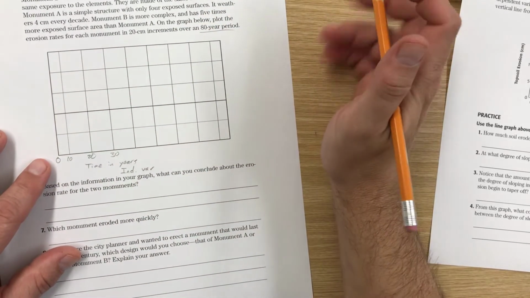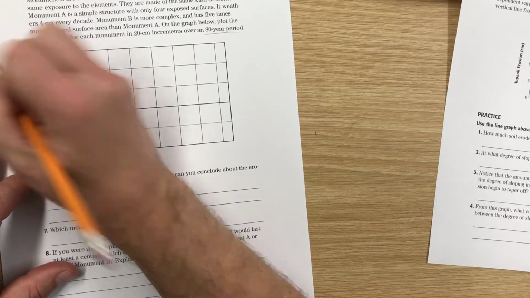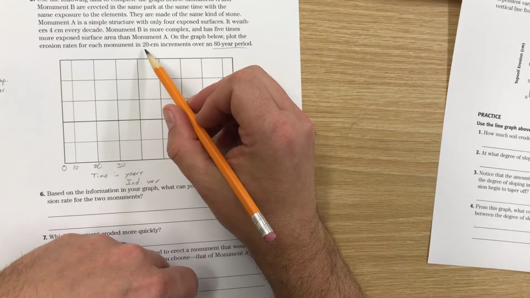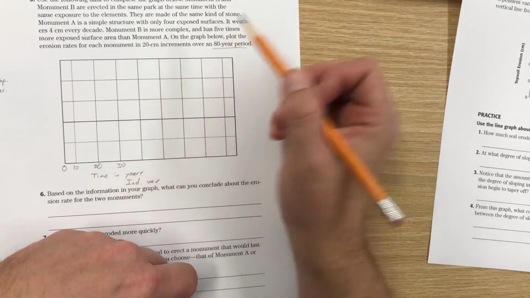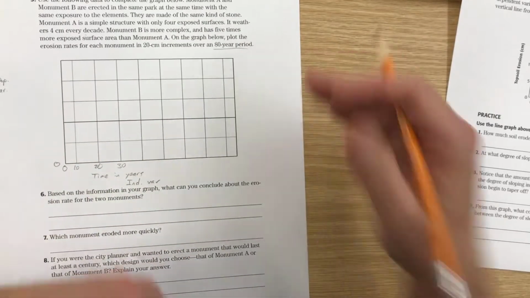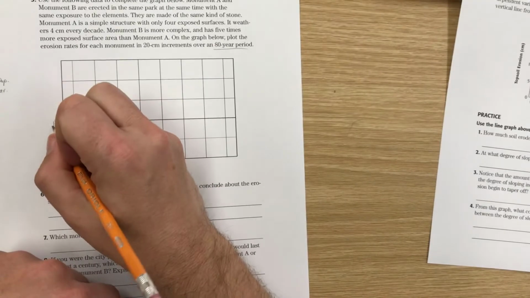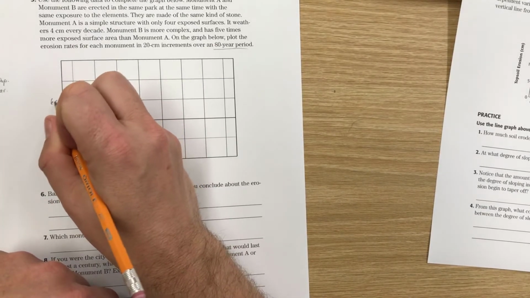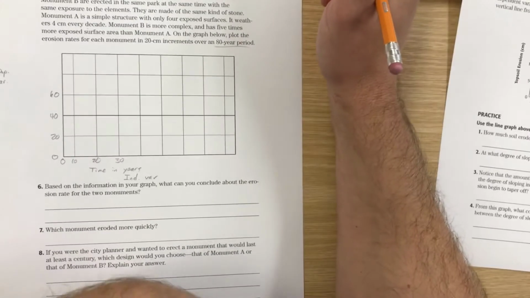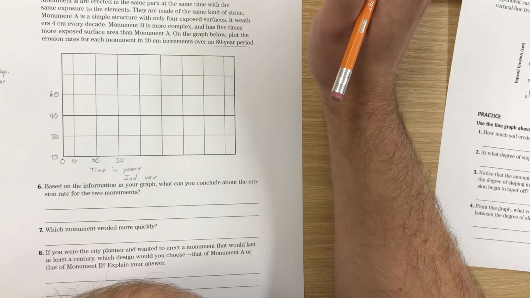On the y-axis, that's my dependent variable. That's where my data is. And the data that I'm going to collect is actually the amount of erosion. And it says 20 centimeter increments. So we'll start with 0 at the bottom, and every line will be 20 centimeters. So we go 20, 40, 60, and you just keep going on up. Now you have to start graphing, and you're going to have 2 lines. So we have to identify each line too. That's going to be important.